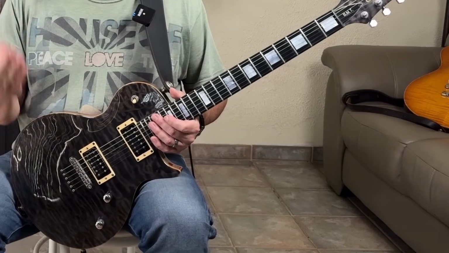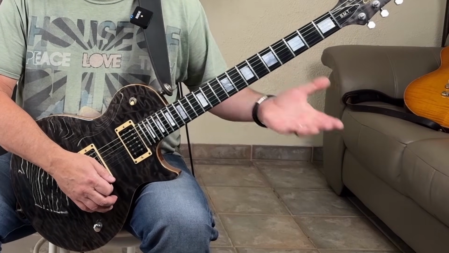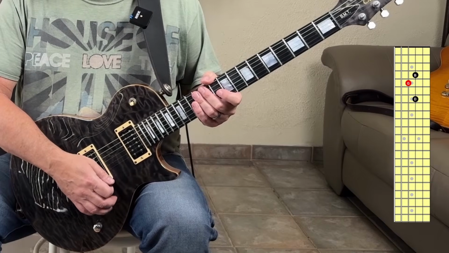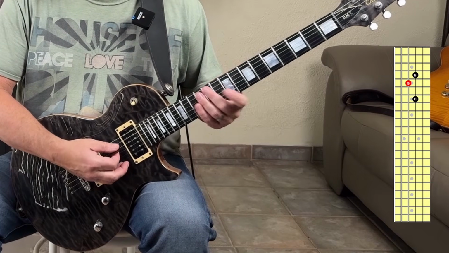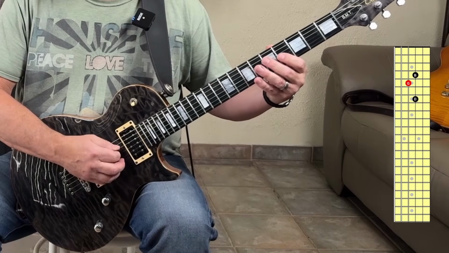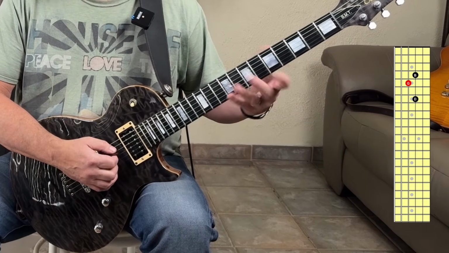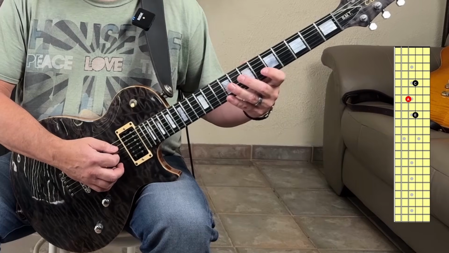Drill number 1, this is all about learning inversions. In Cliffs of Dover, it's in G major, so we're going to use that key. The first triad in the key, of course, is G major with the notes G, B, and D. And we've got the root form right here at the 4th position. The second triad is A minor with the notes A, C, and E.